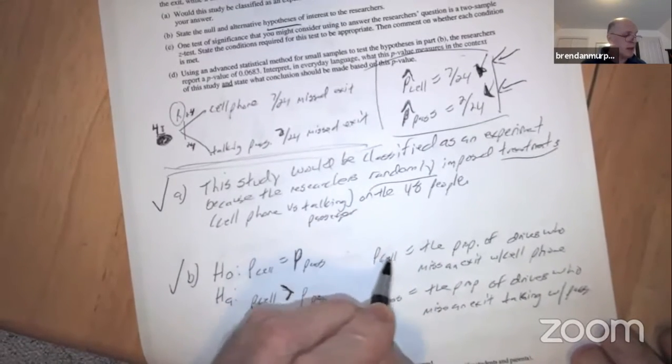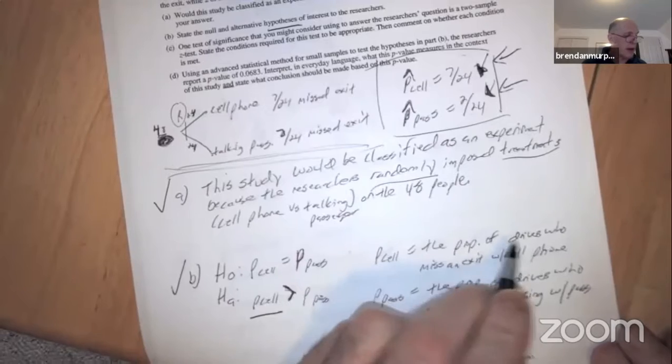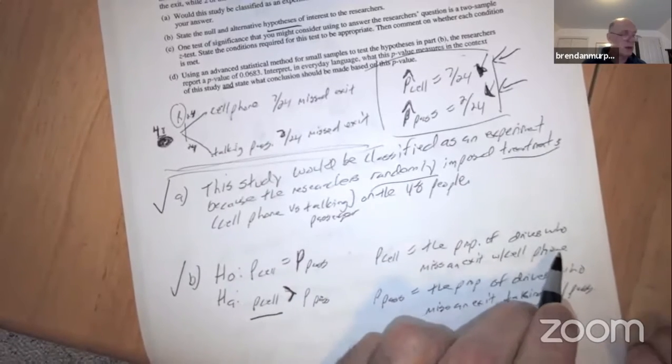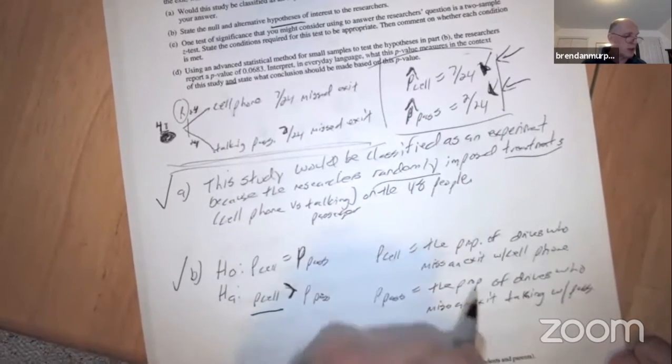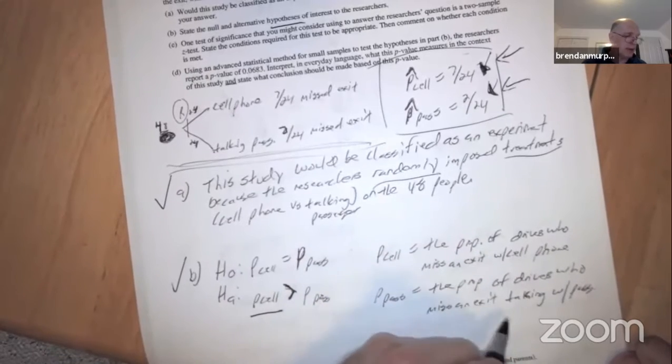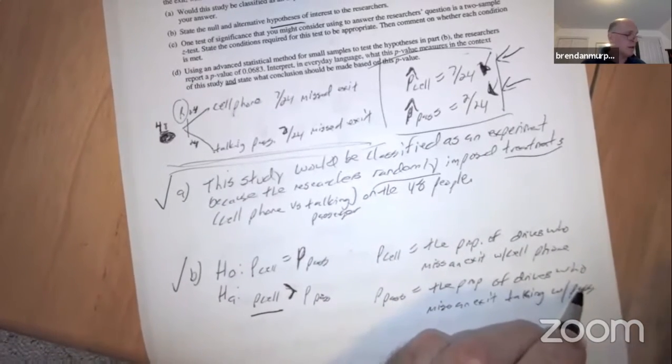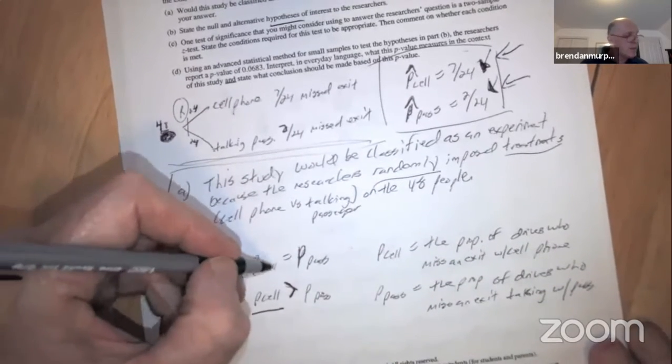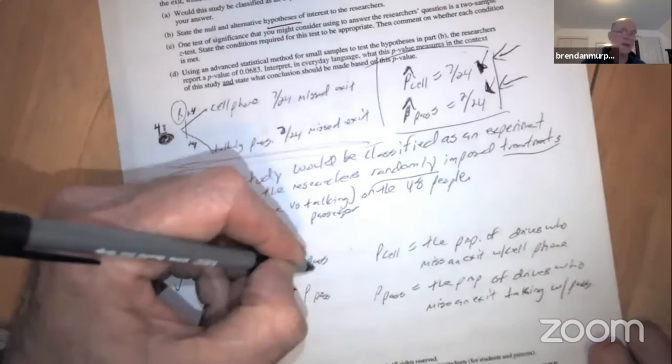So I said P cell, that's the proportion of all those drivers who miss an exit with a cell phone. P passenger is the proportion of drivers who miss an exit talking to a passenger. Some years, perhaps that's enough, but we really want you to identify the parameters. And so I think I've done that there. So I'm feeling good about that. I'm feeling good about part A and B.